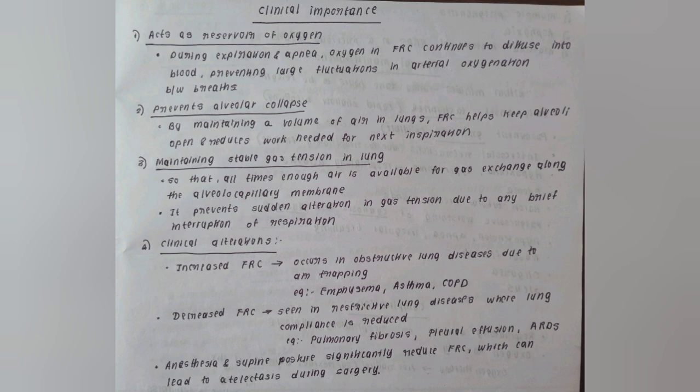The definition of lung compliance is the change in lung volume produced per unit change in transpulmonary pressure. In simple words, lung compliance is a measure of how easily the lung expands. So in restrictive lung diseases, this lung compliance is reduced. It can be seen in diseases like pulmonary fibrosis, pleural effusion, and acute respiratory distress syndrome.